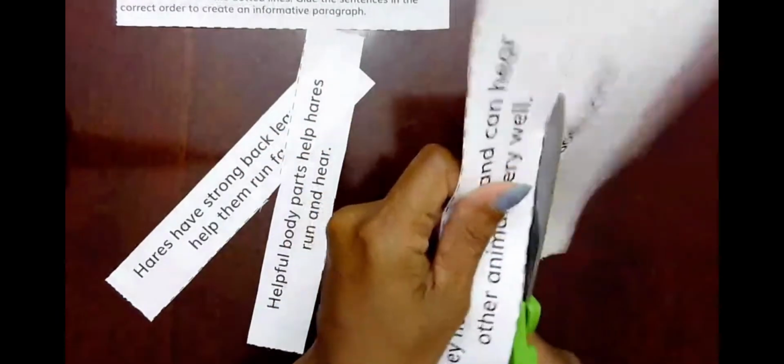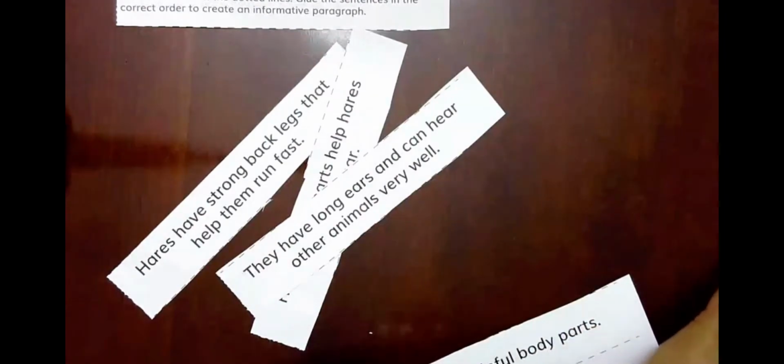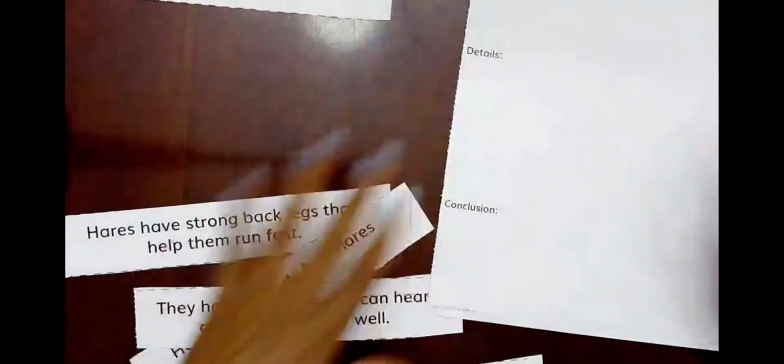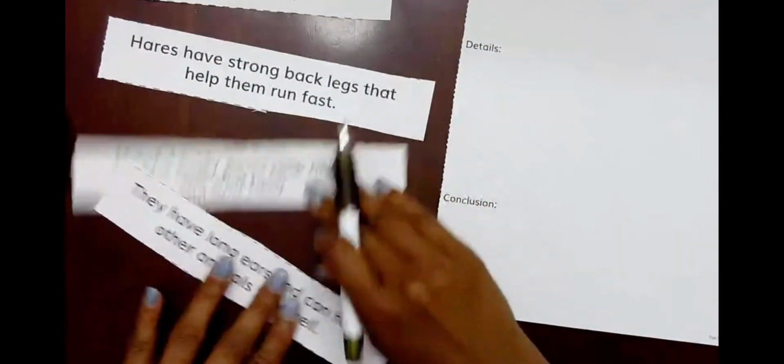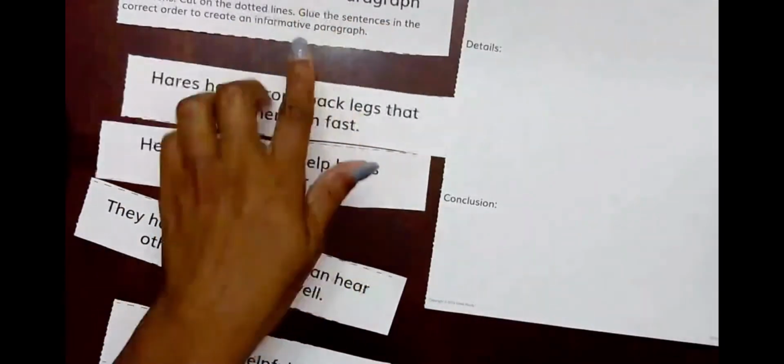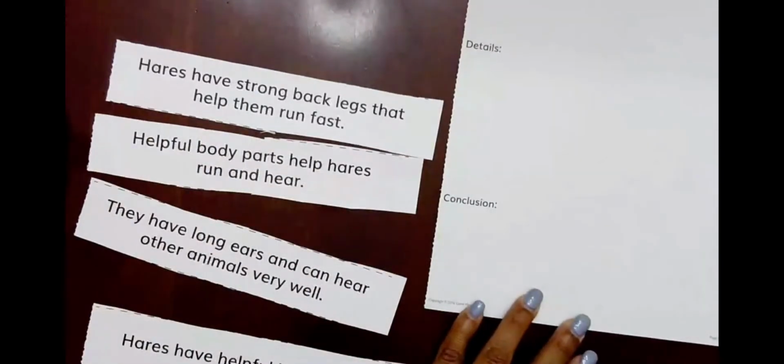Okay, now that I have them cut apart, I am going to grab page 2. I'm going to keep my sentences here. Remember that I have to glue the sentences in the correct order to create an informative paragraph. And I know from page 2 and from my topic sandwich chart that the topic statement is first.